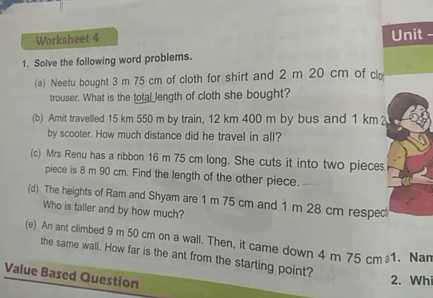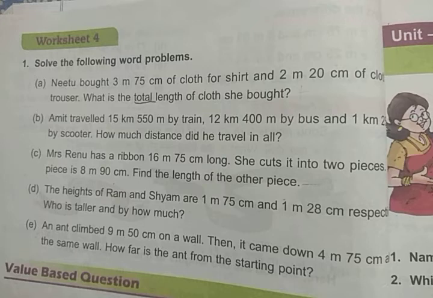So in Unit 2 we have discussed some keywords of addition and subtraction that are used in word problems. Do you remember the keywords of addition? Like total, in all, together, sum.